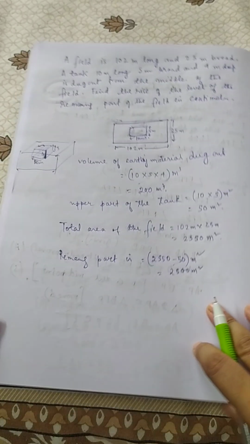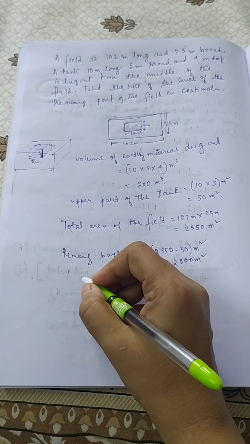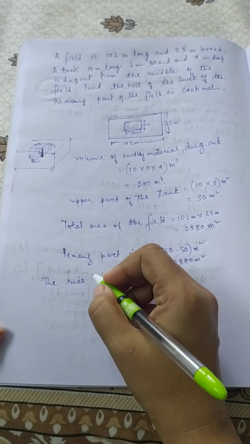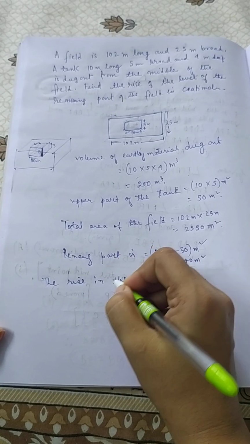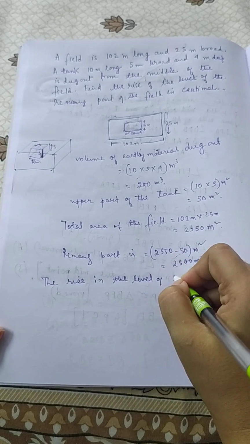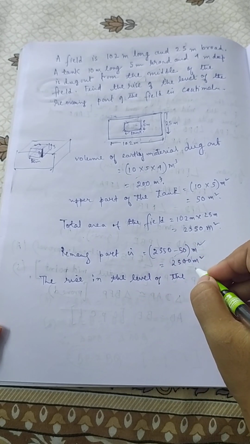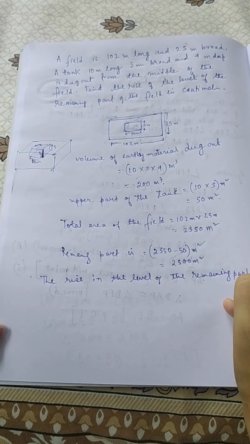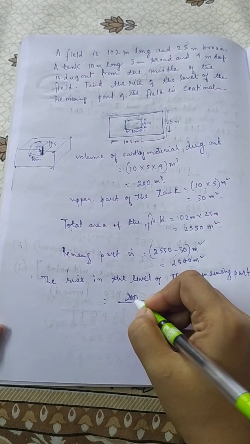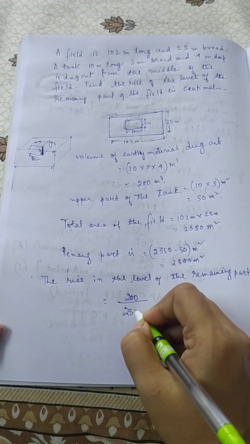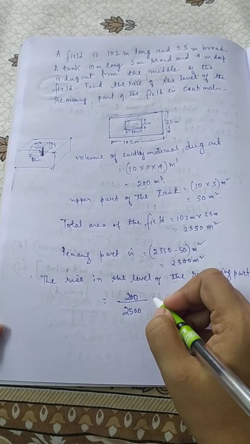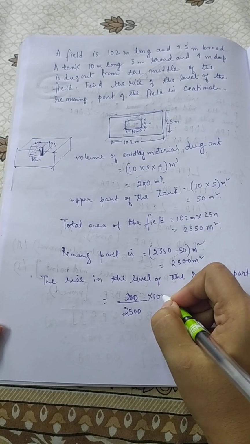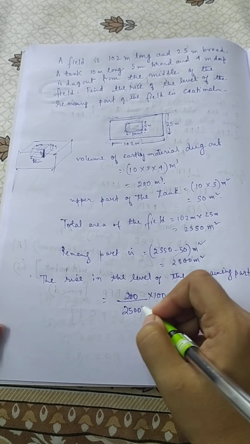So how will you get it? If I divide the total volume, so the rise in the level of the remaining part is equal to 200 by 2500, that is in meter. So we have to find out in centimeter. So we will multiply it with 100. So it will be in centimeter.